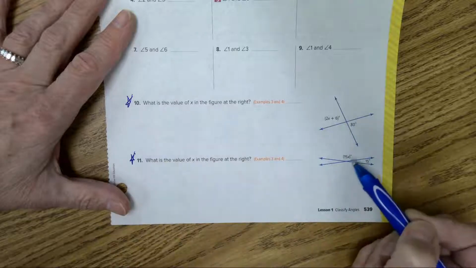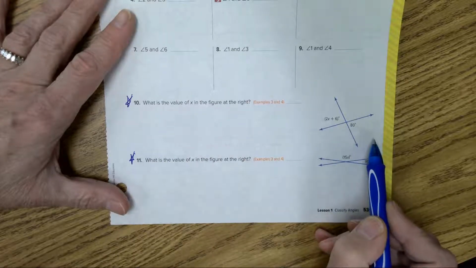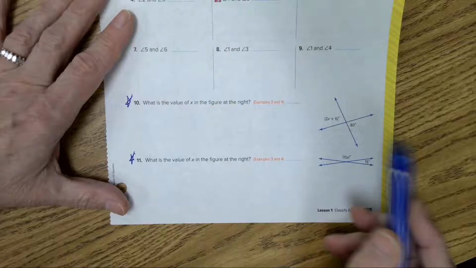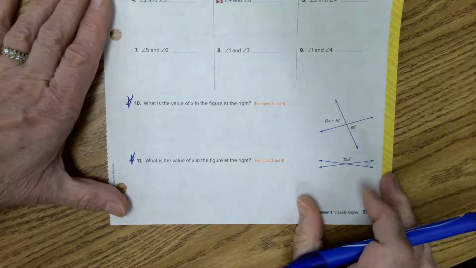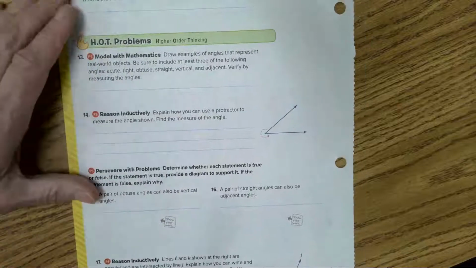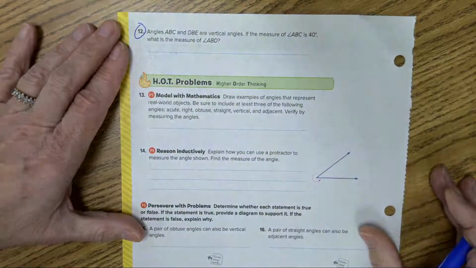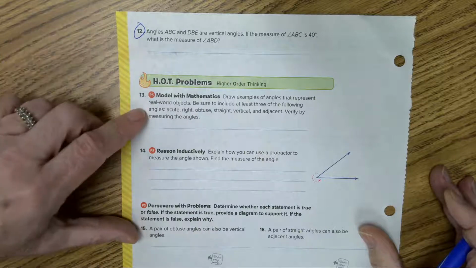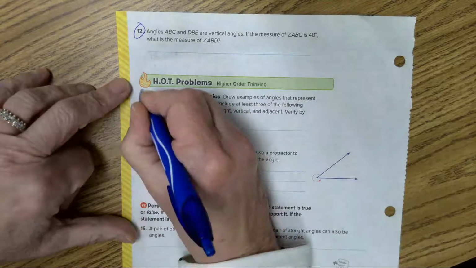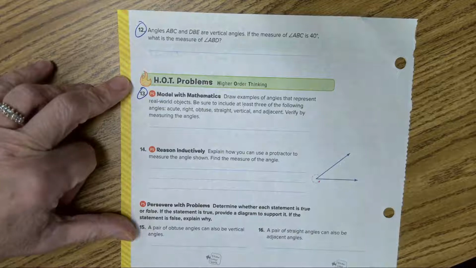Make sure they're going to equal each other and you solve for x. These are like example 3. Then I also want you to do number 12. Some of you like to draw, so do number 13.